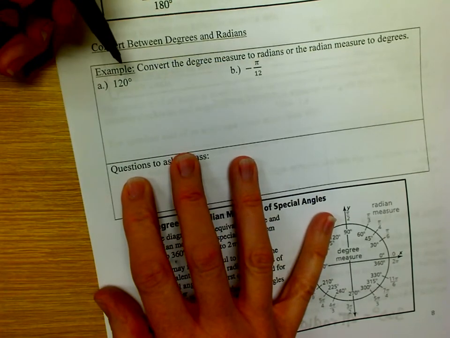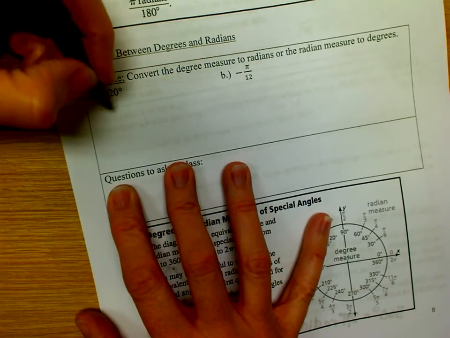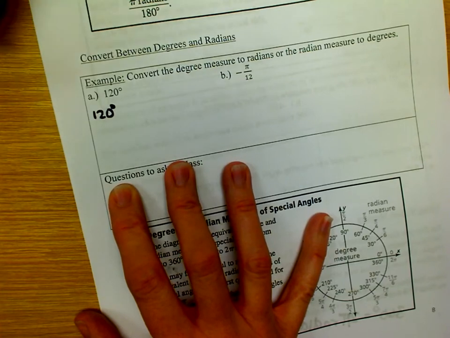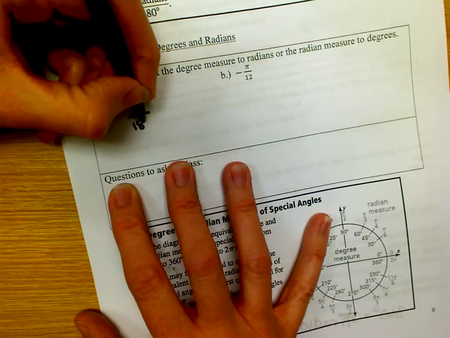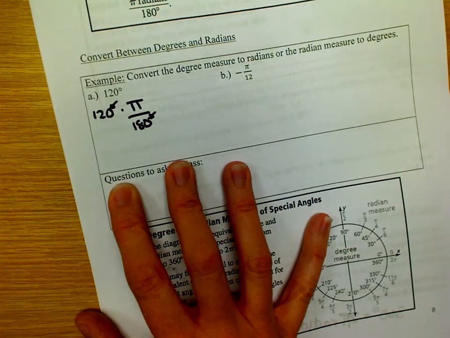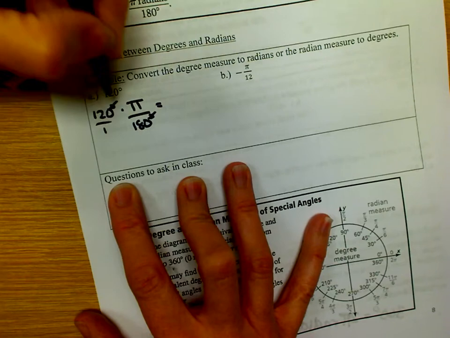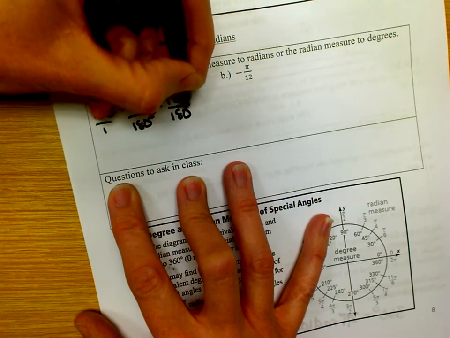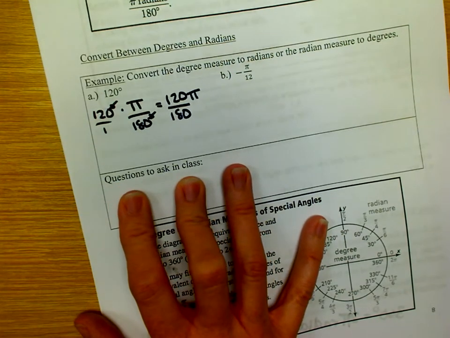This one says convert the degree measure to radians or the radian measure to degrees. This one starts with 120 degrees, so I want to change this to radians. I am going to multiply by pi over 180 degrees. The units I don't want cancel out, and if you need to, think of this as over 1 and multiply straight across. You end up with 120 pi over 180 radians.